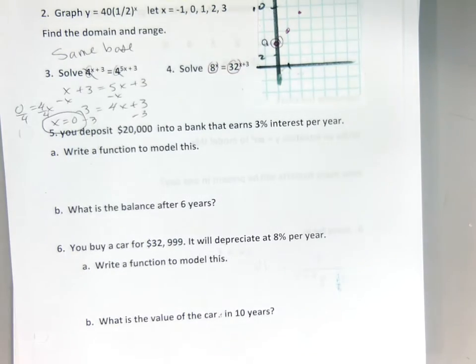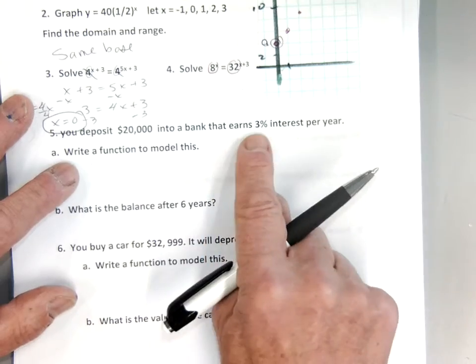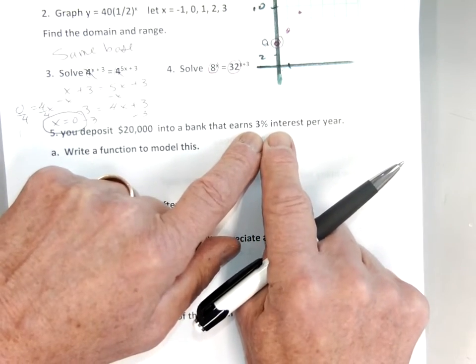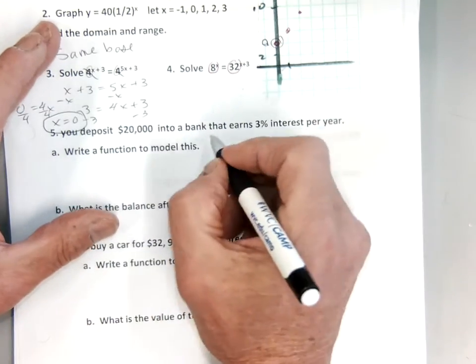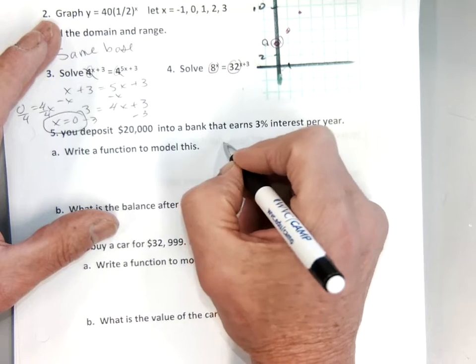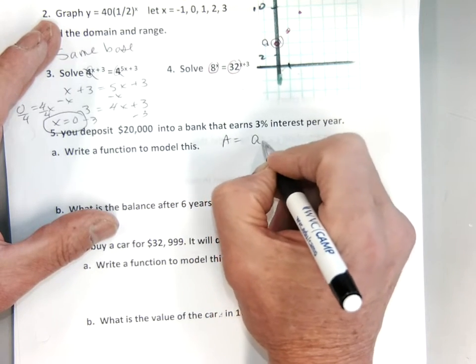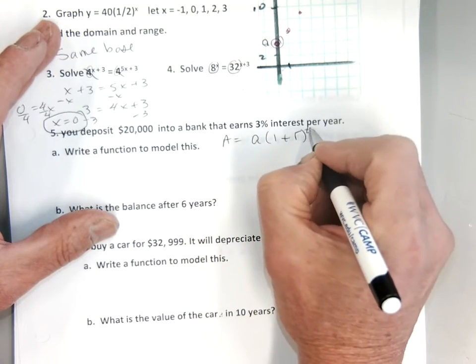Okay, number 5. So number 5, you're going to earn. Is this going to grow, or are you going to put money in the bank? Is the money going to grow at 3% interest or decay? Which one's going to happen? It's going to grow. So I want to use this amount is equal, A times 1 plus r to the t, because it's going to grow, right?